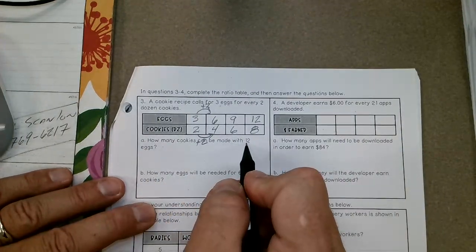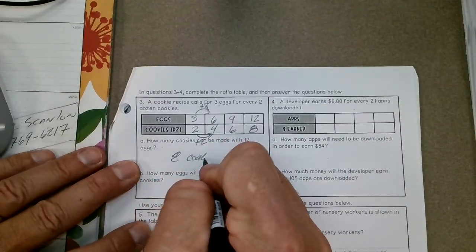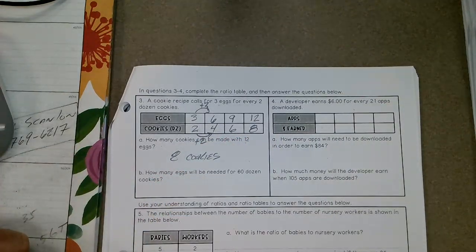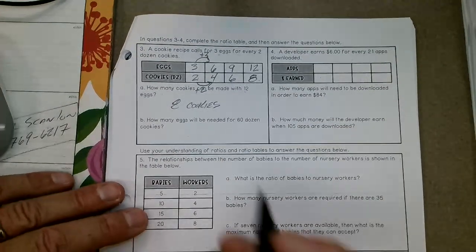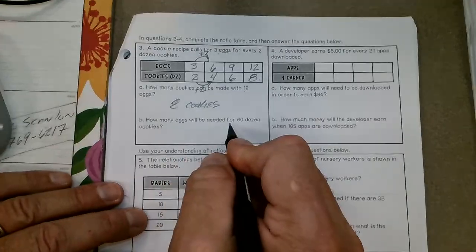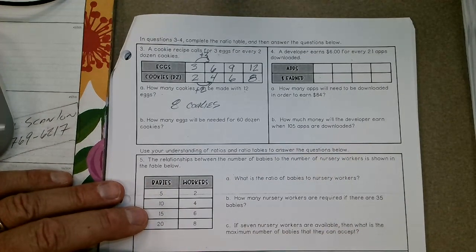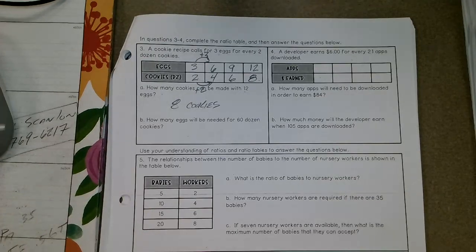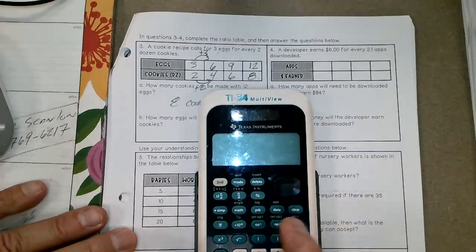So how many cookies will be made with 12 eggs? 8 dozen cookies, and it tells us right there. How many eggs will be needed for 60 dozen? Well, let's see here. Is there an easier way to do this? I think there is. So let's grab our calculator here and see if we can do something with this.